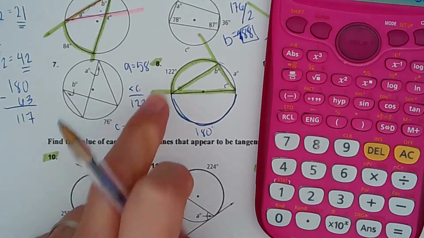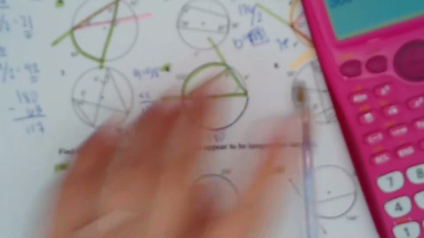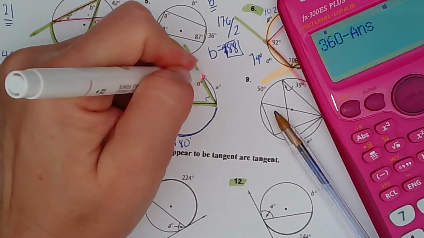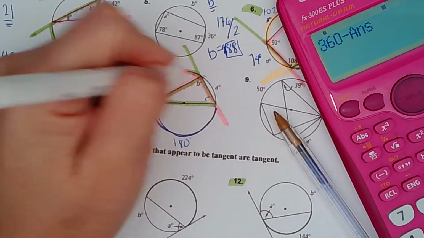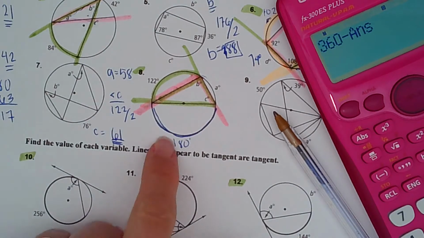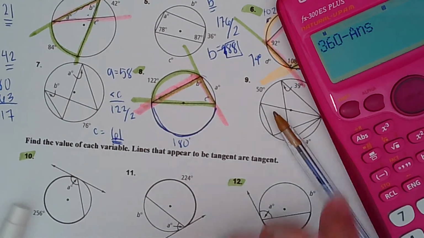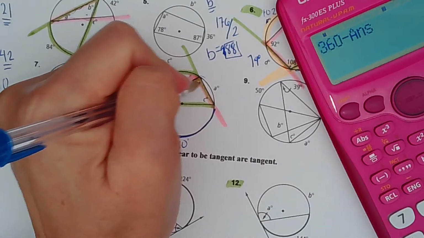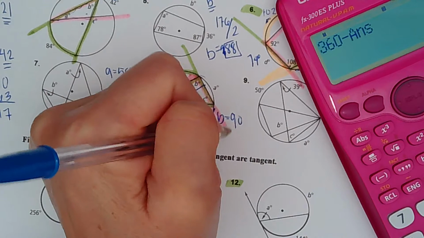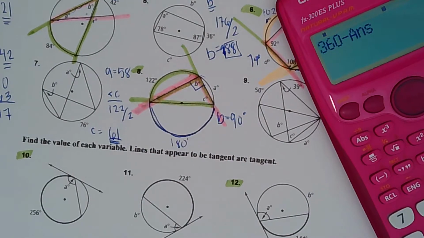All right, so I know that C equals 61. B, if you can see here, it intercepts the semicircle, which I talked about in the notes. So whenever it intercepts the semicircle, this half circle, well, half of 180 is 90. So you instantly know that B equals 90 degrees because it intercepts the semicircle.